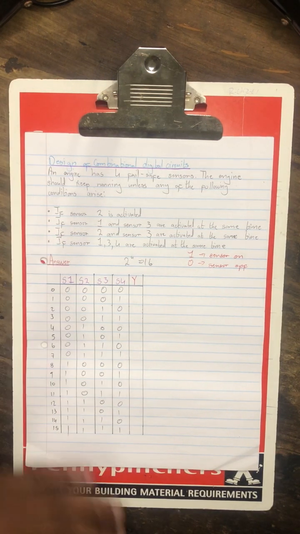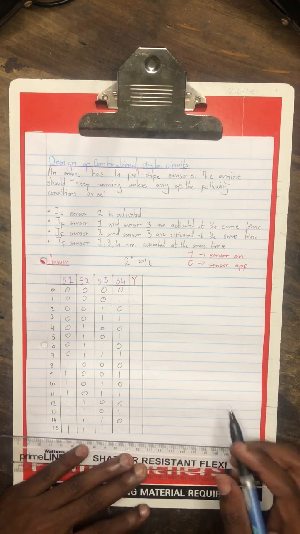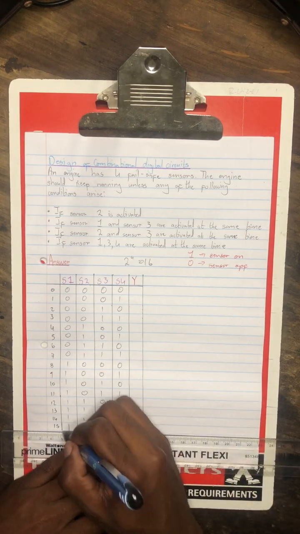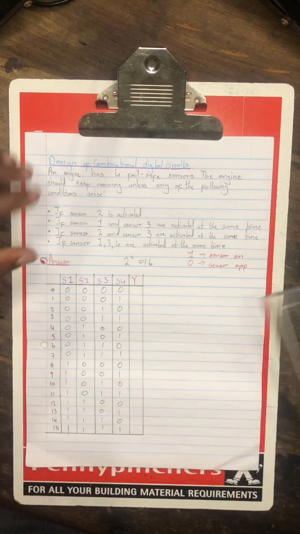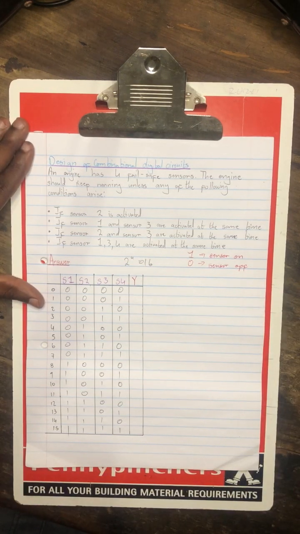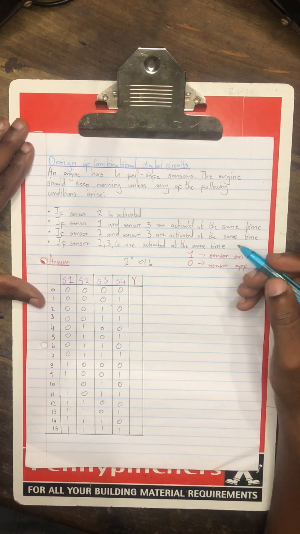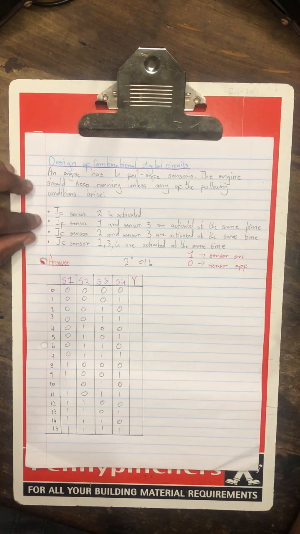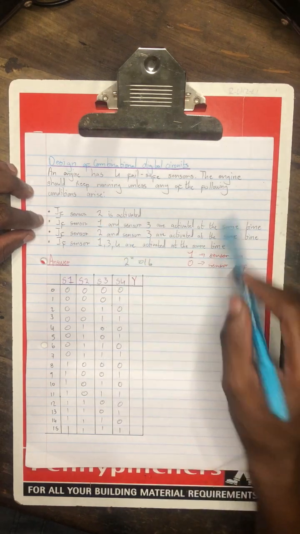So good. Now that we have our binary table filled in, it's time for us to fill in the conditions. So basically, I'll be using a different marker, but here are the conditions. It says if sensor 2 is activated.